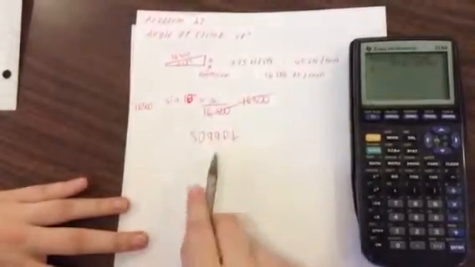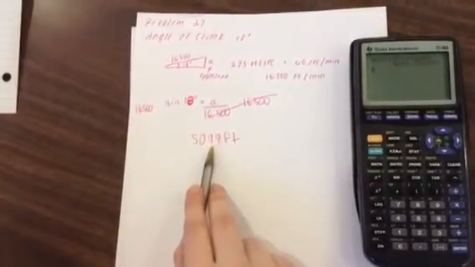So the answer to the question is the plane's altitude after 1 minute will be 5,099 feet.